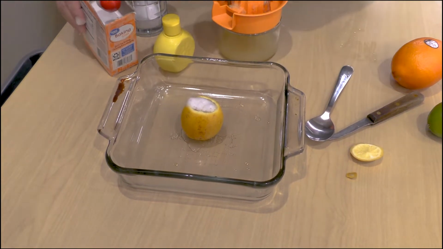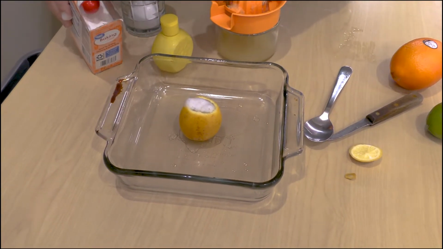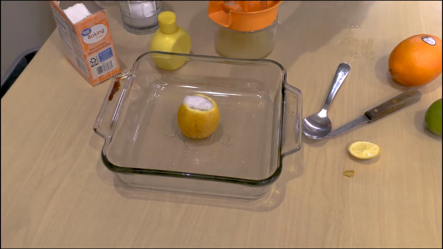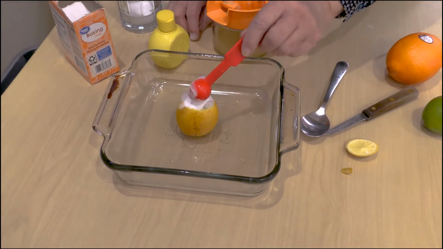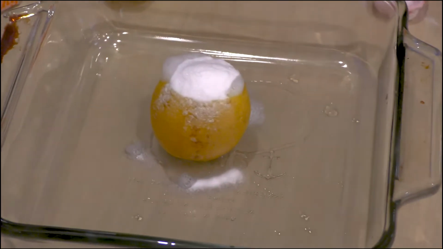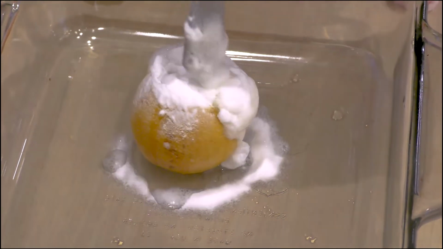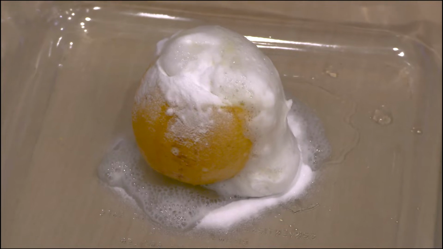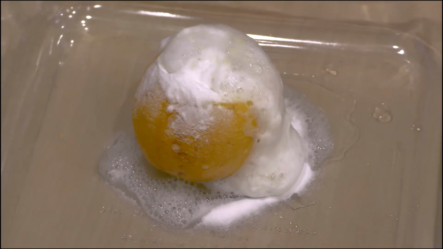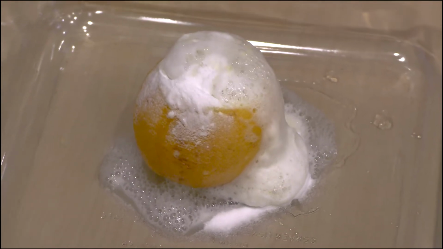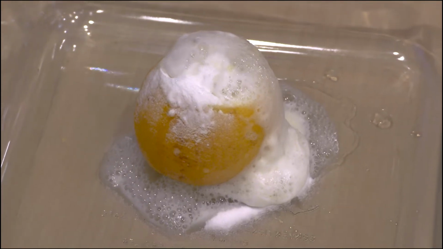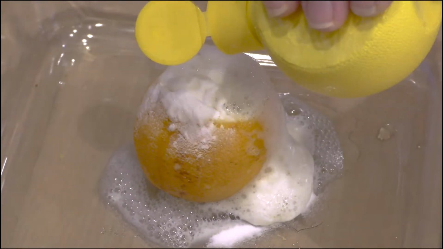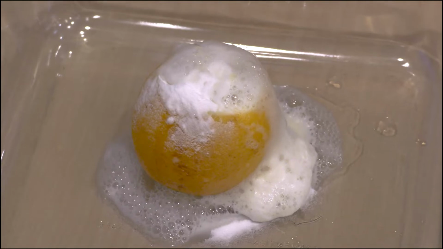And then I'm going to add baking soda. And now we're going to see what happens. Are you ready? So we'll see what happens. Oh, it worked. There it goes. Bubble, bubble, bubble. So it is bubbling over. And if it slows down, you can take a little bit more lemon juice.